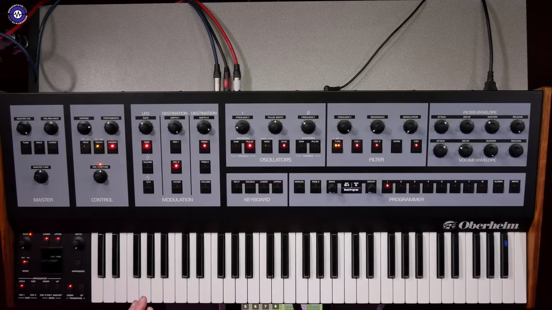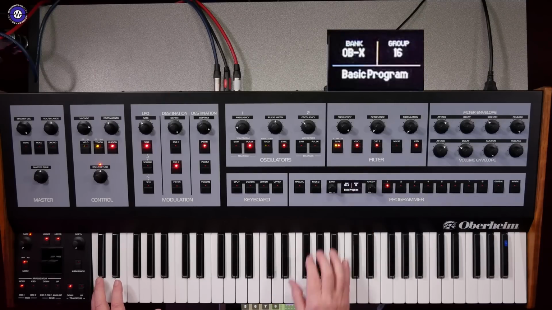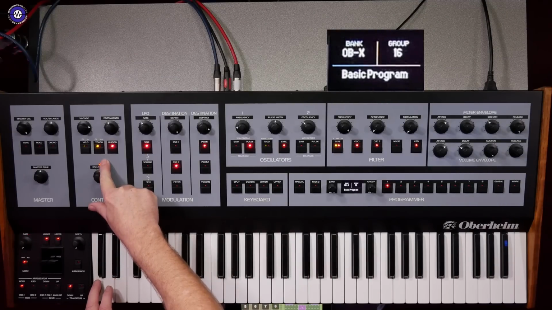So yeah, this one is just, I've got just a reverb on it. This is using the 4-pole. And I'm using sync.